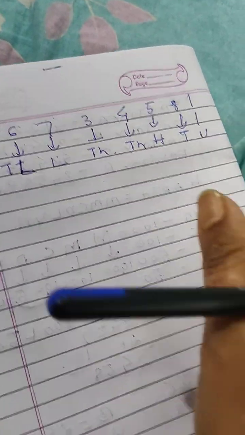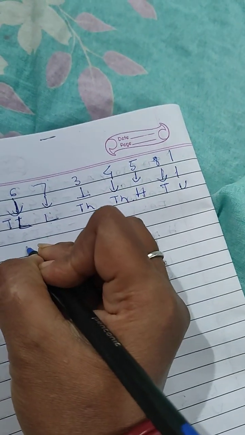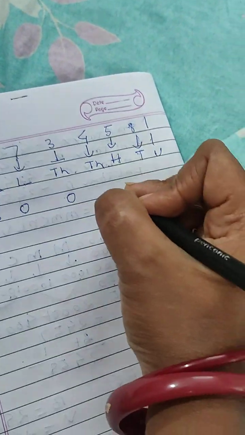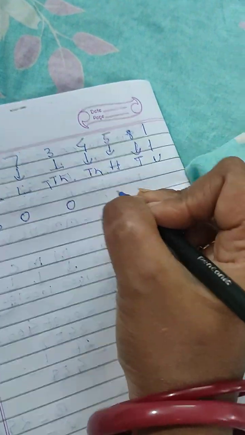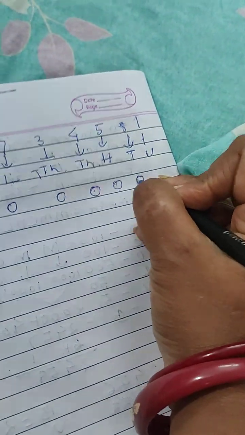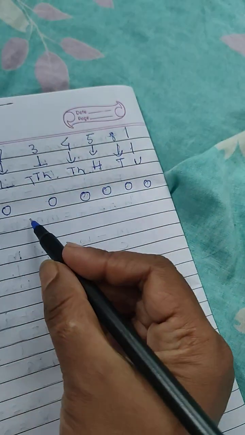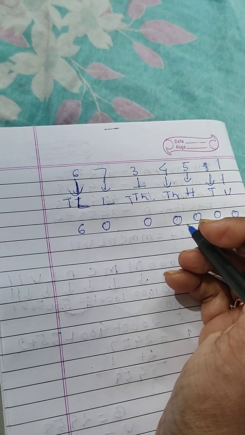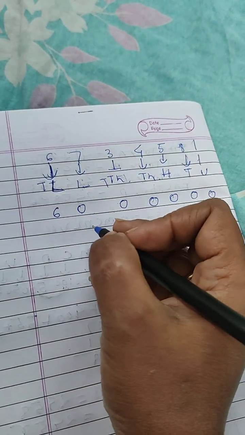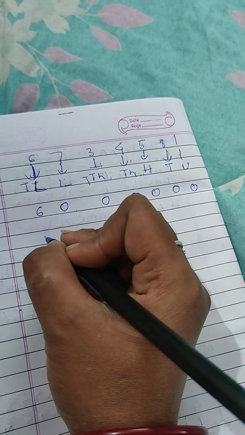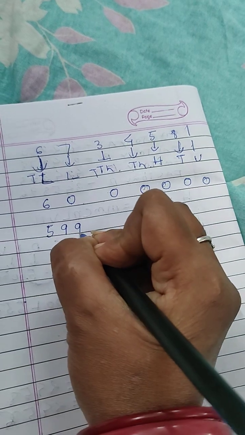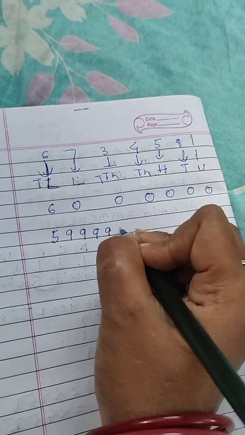Okay. Then we have to find the place value of 6. So 6's place value is 6 and the rest of the digits are 0, so this gives us 60 lakhs. Is it the predecessor? Predecessor means we have to subtract 1 from 5999999.